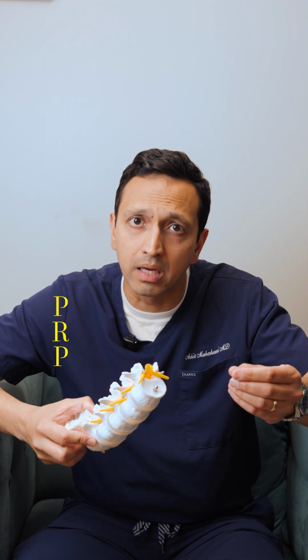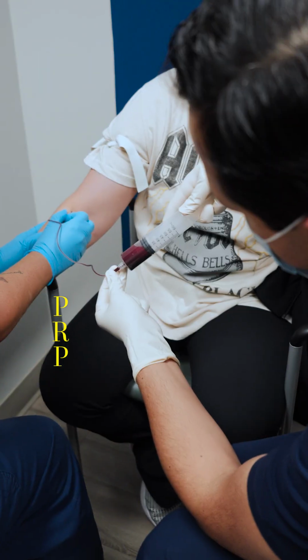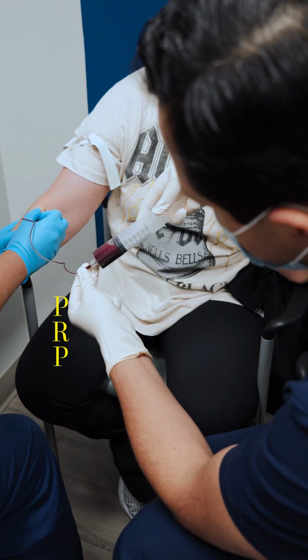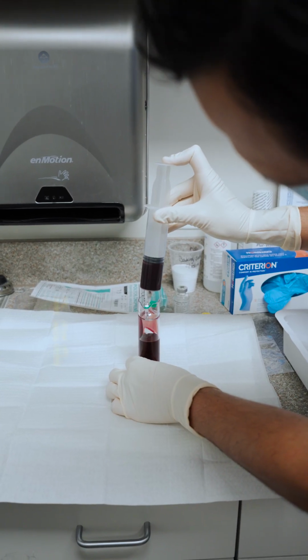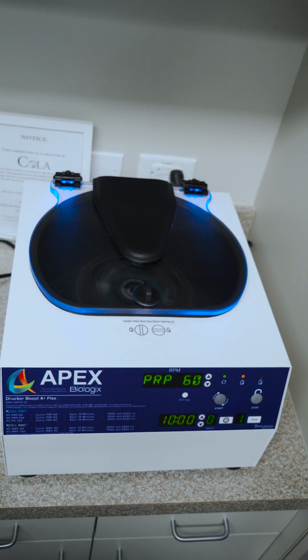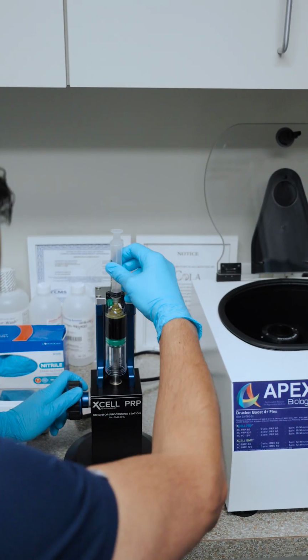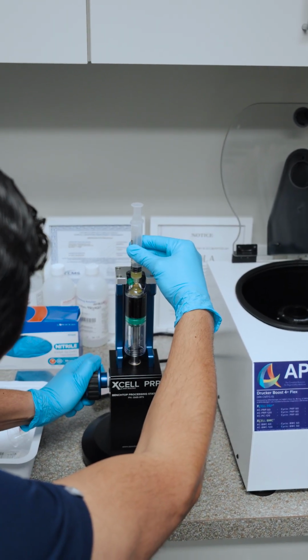Another option is to utilize regenerative medicine-based treatments such as platelet-rich plasma, which is your own blood product, injected into the SI joint. It can help repair or heal some of the tissue and the synovial membrane and lining of the SI joint to provide more sustained relief.